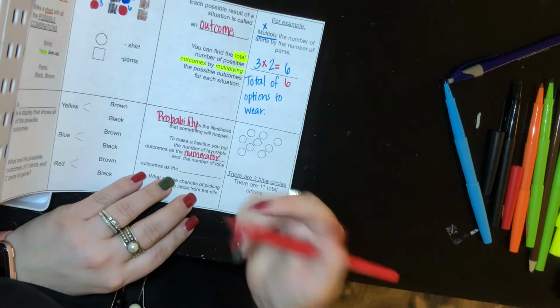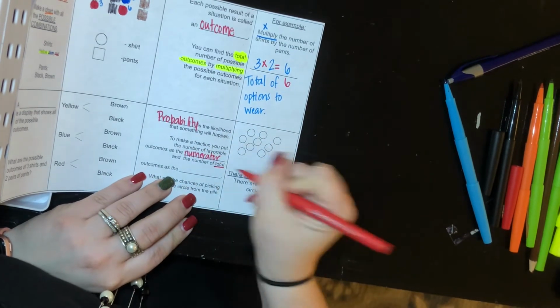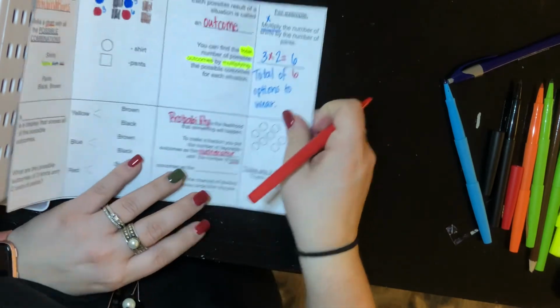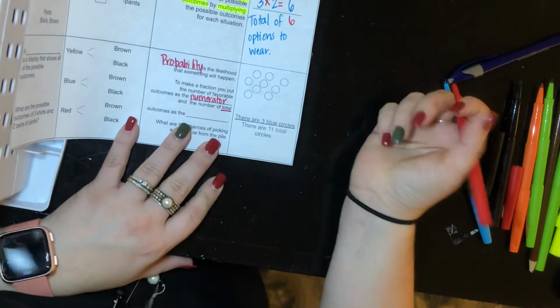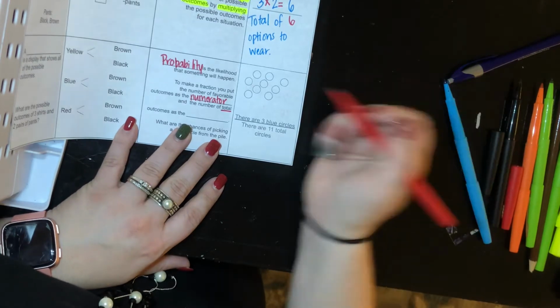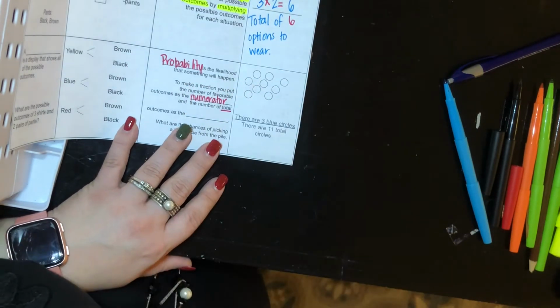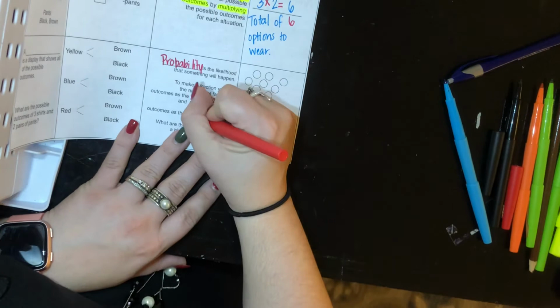and the number of total outcomes, total, let's underline that word. Oh, I can't even see that. Number of total outcomes as the, what did I tell you? We'll go back. As the denominator.